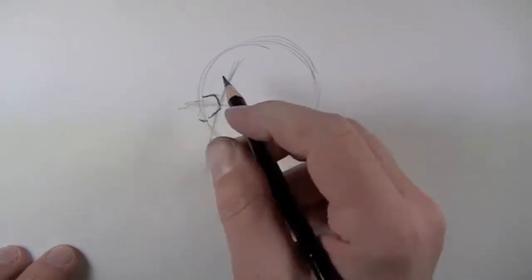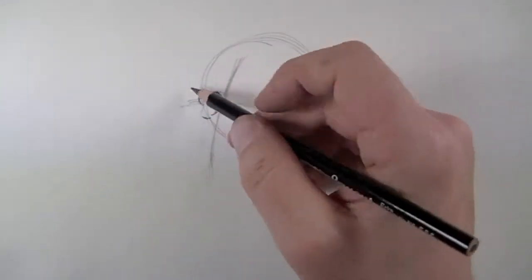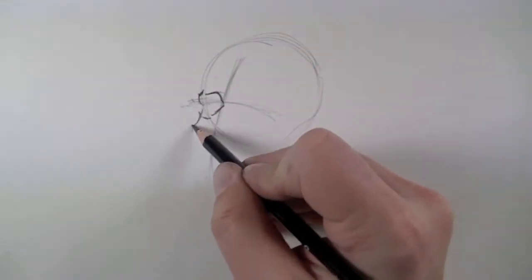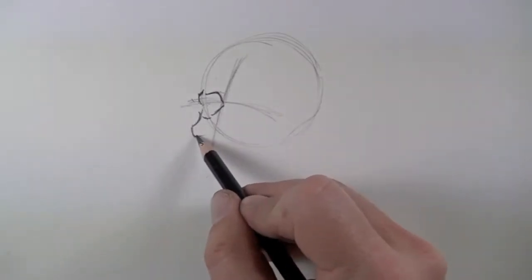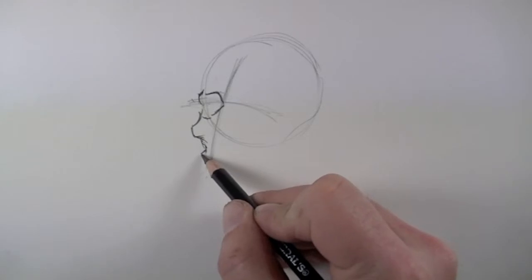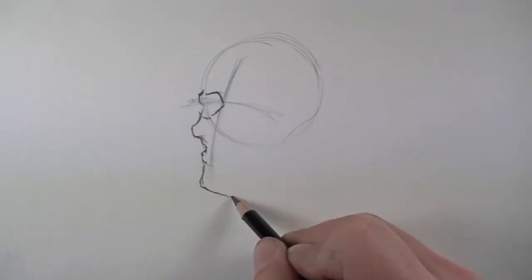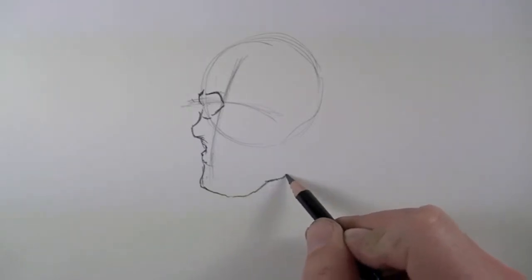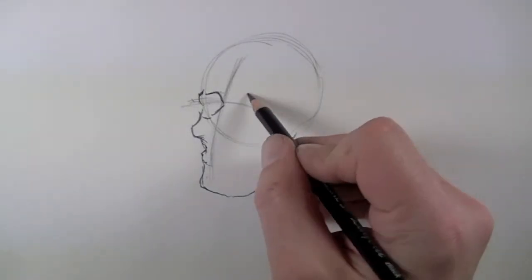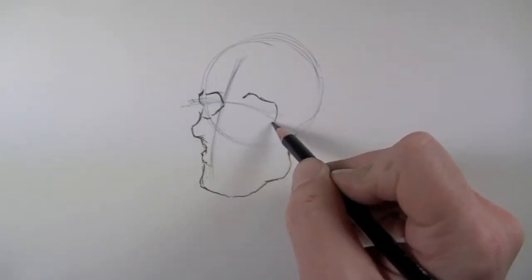Then we can start to build some of the contour lines or outlines based on the lines that we've already drawn. Now, the line across the middle that kind of curves is the eye line, and the line that comes down from the top to the bottom is going to represent the length of the skull. So using these two lines as the primary guide, we can start to develop some of the information for the front of the face of the skull, if you want to call it a face.